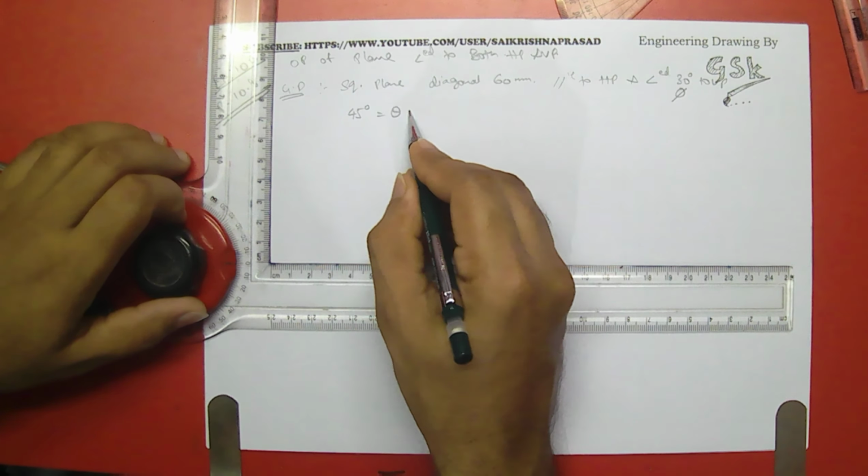So I'll be drawing the diagonal of the given figure. The dimension of the square plane is not given, only the diagonal is given.